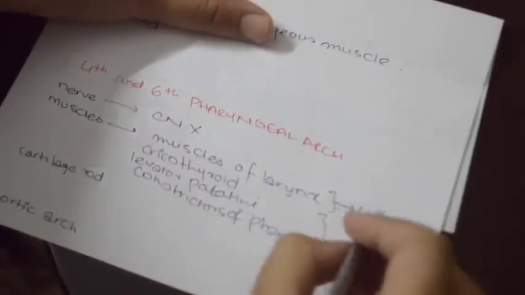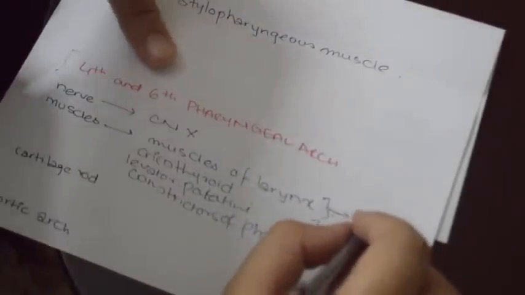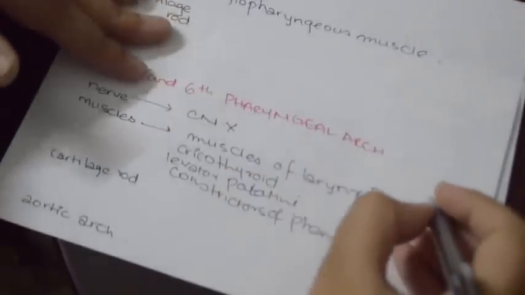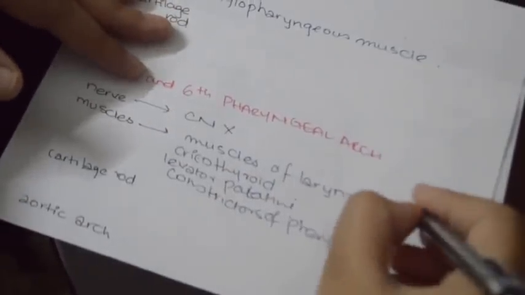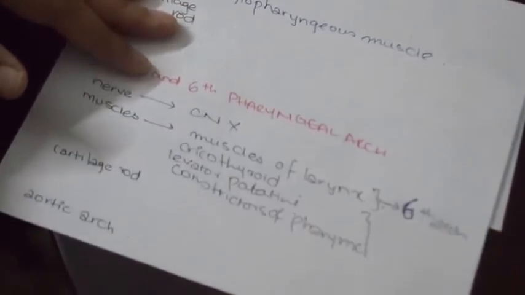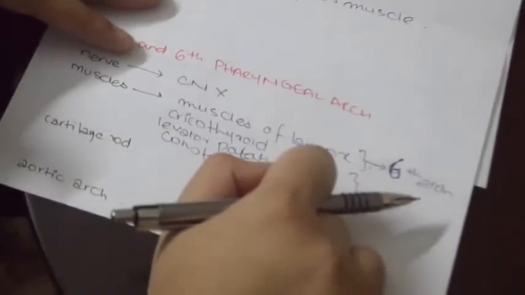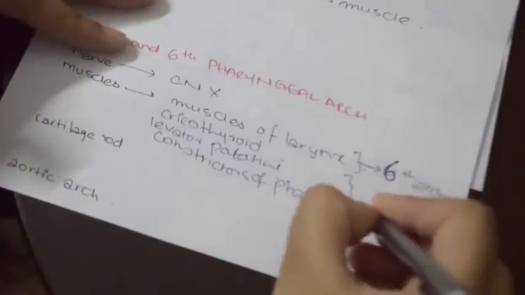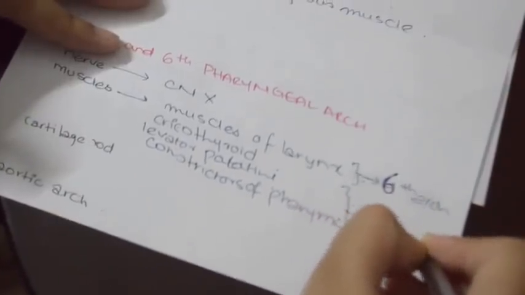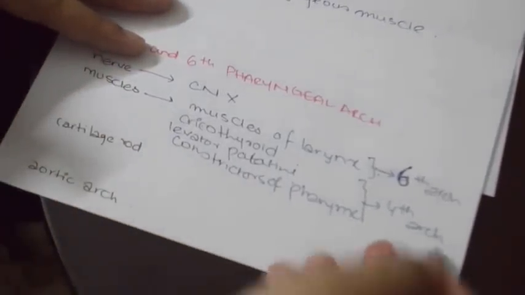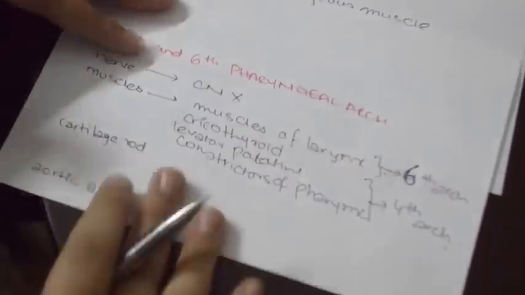And from here, the muscles from the sixth arch: muscles of larynx are derived from the sixth arch, except cricothyroid, which is derived from the fourth arch. And the skeletal muscles of oesophagus are also derived from the sixth arch.